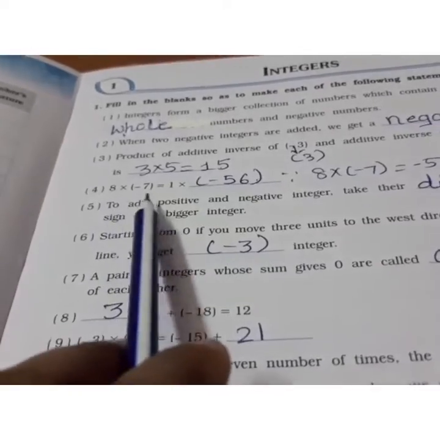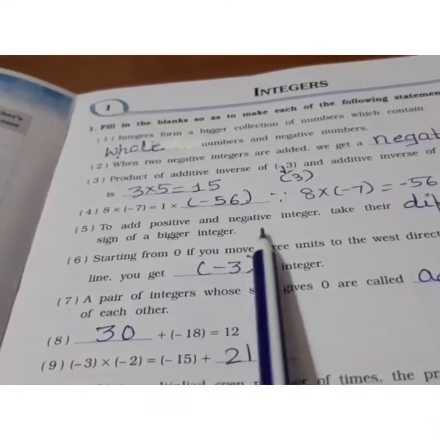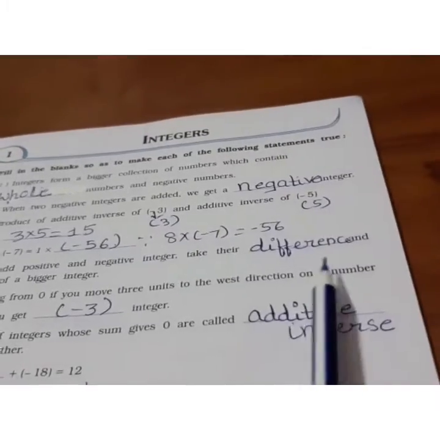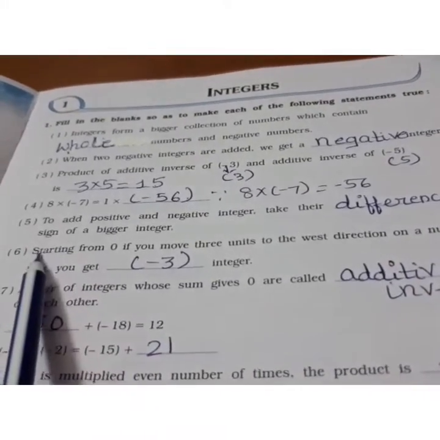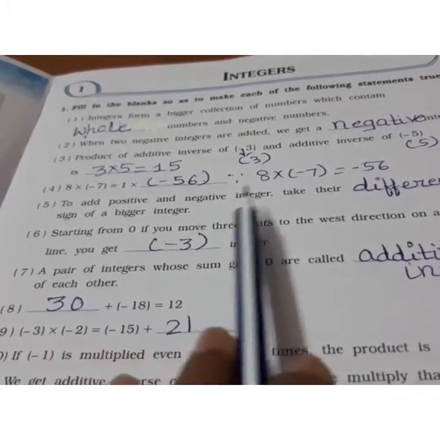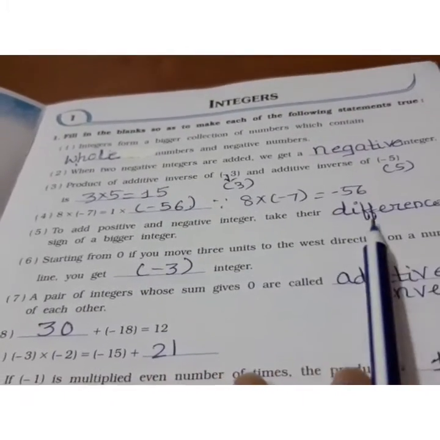Number 5, to add positive and negative integers, take their difference and the sign of the bigger number. Now to add a positive and a negative integer, take their difference.